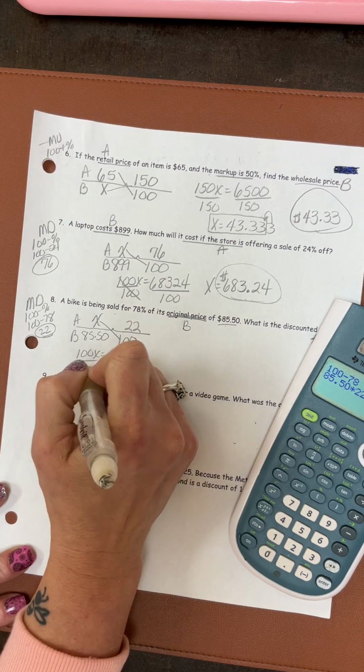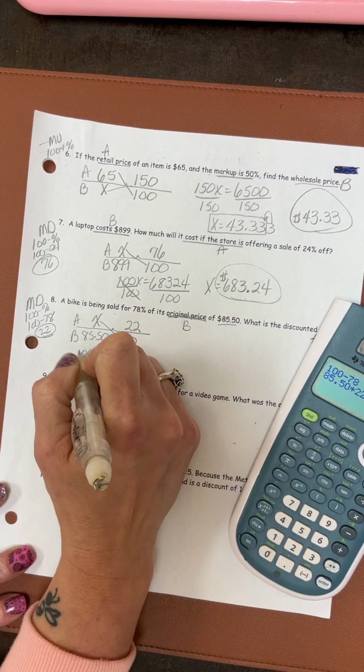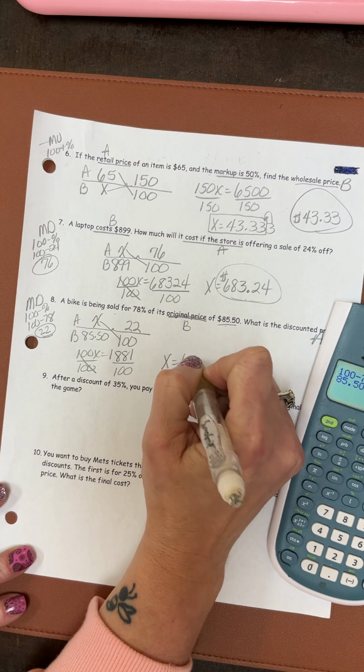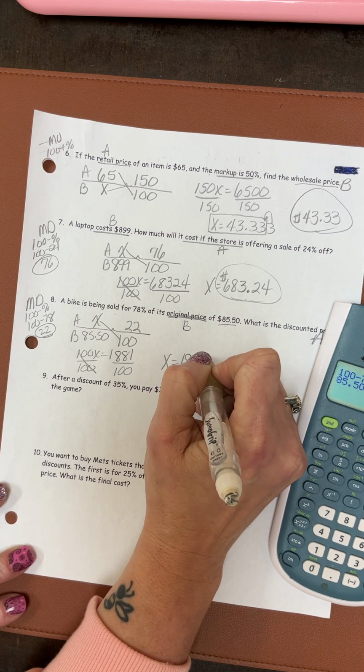Divide both sides by 100, and x is going to equal $18.81.